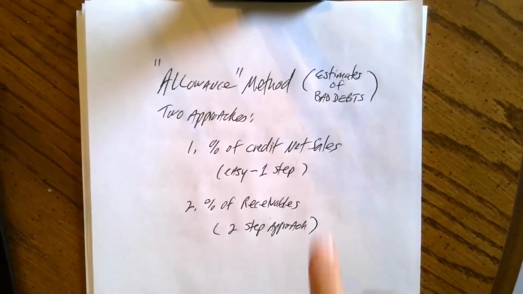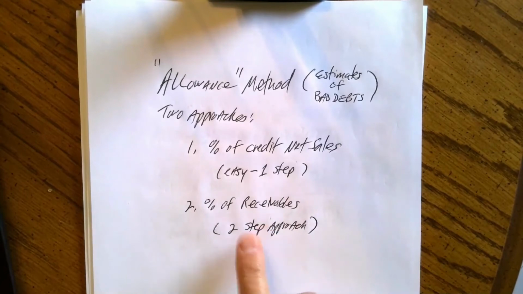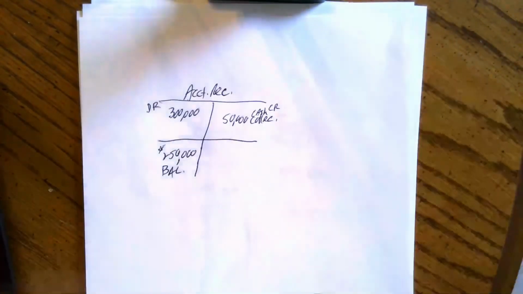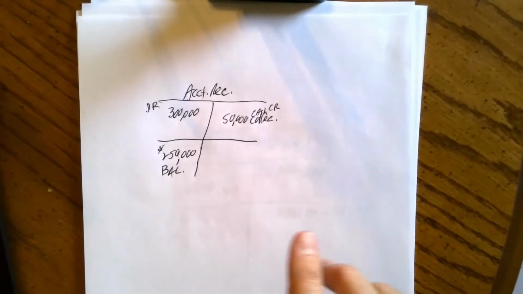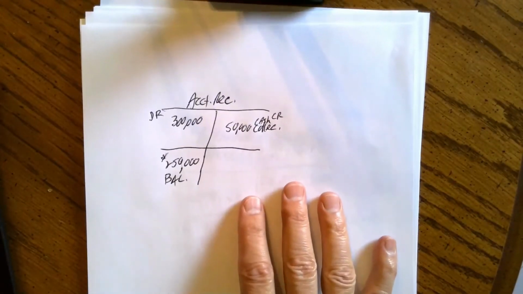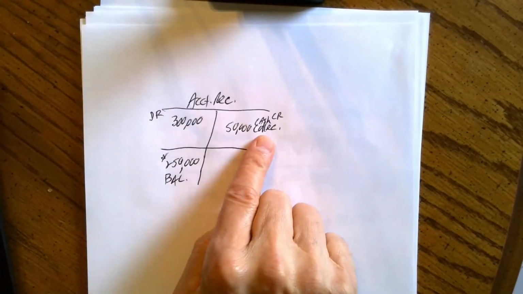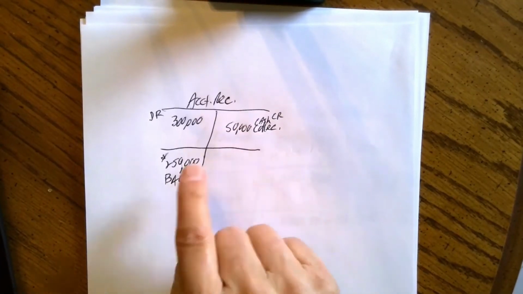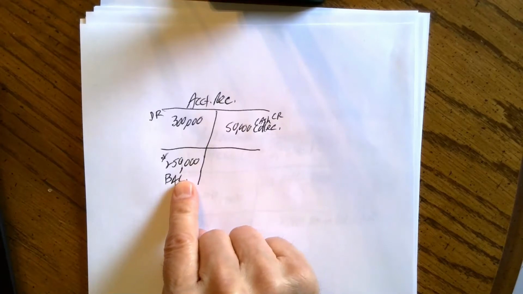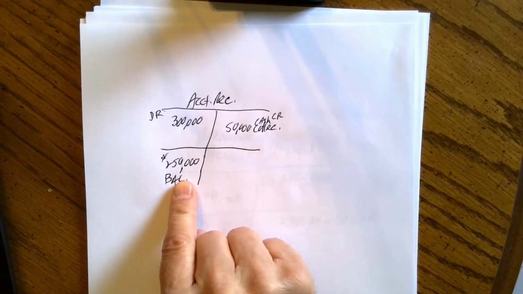Now to contrast that to the percent of receivables, the two-step approach, let's presume that I had a receivable balance at the beginning of the year of $300,000, had some cash collections, and so at the end of the quarter I had a net balance of $250,000 debit in accounts receivable.